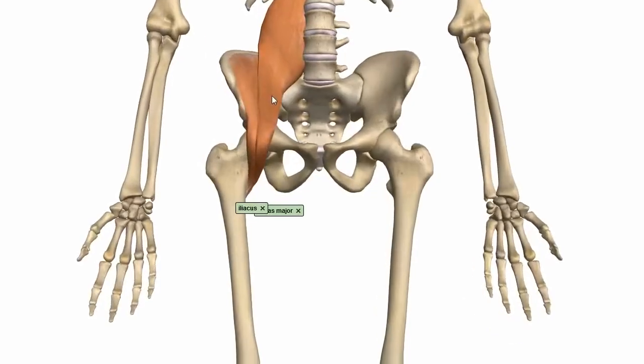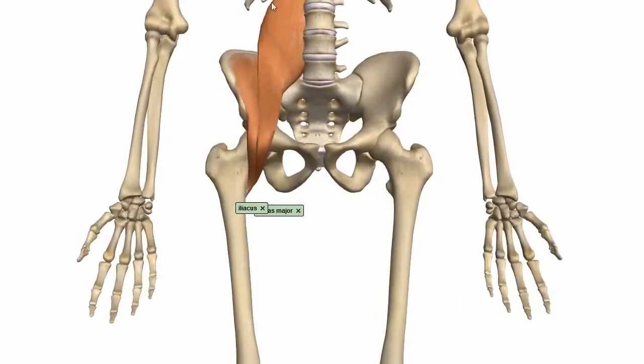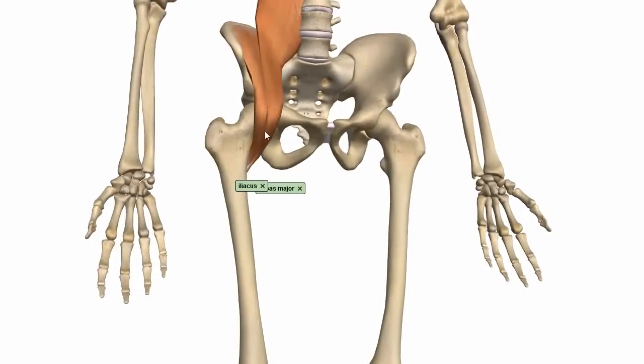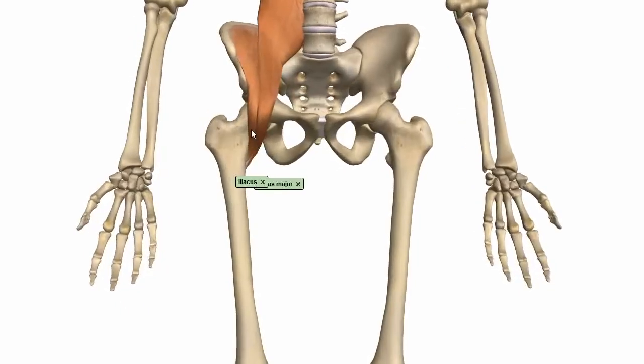These muscles collectively are known as the iliopsoas muscle. What this does is it flexes the femur at the hip joint. As you can see, the terminal ends of this muscle are part of the anterior compartment of the thigh. The psoas major muscle is innervated by the anterior rami of L1, 2 and 3, and the iliacus muscle is innervated by the femoral nerve, along with the other muscles of the anterior compartment.